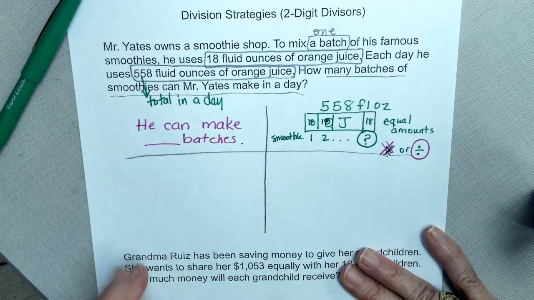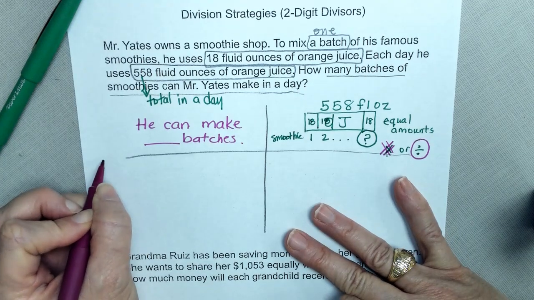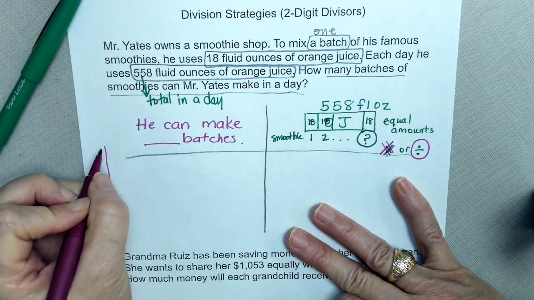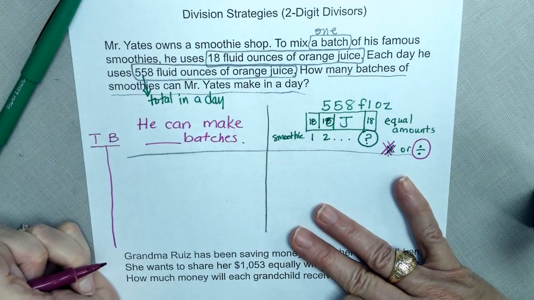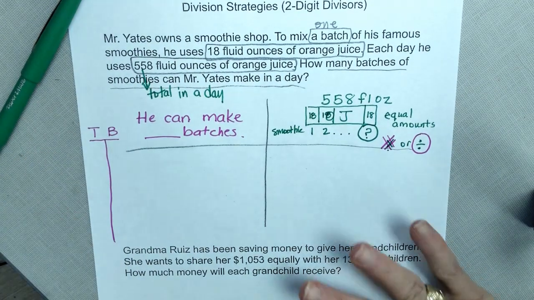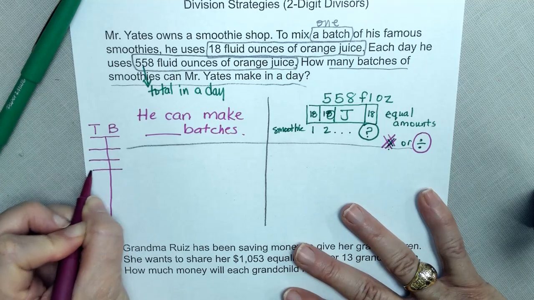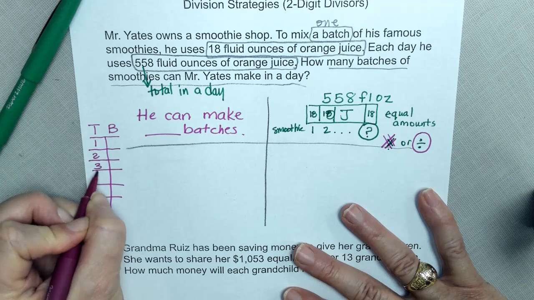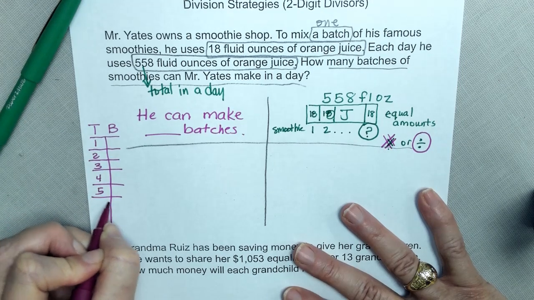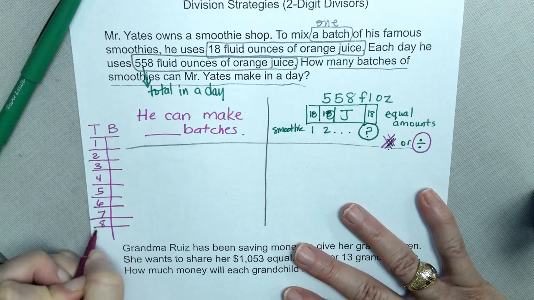Okay. And if I'm dividing, then I'm going to go ahead and make a top-bottom chart right over here with my T and my B. And remember, when we're making our top-bottom chart, the numbers on the left, the top numbers, are only 1 through 9. So we have 1, 2, 3, 4, 5, 6, 7, 8, and 9.